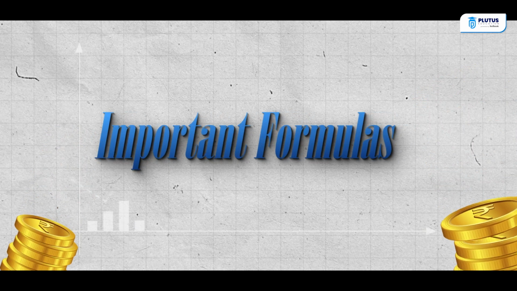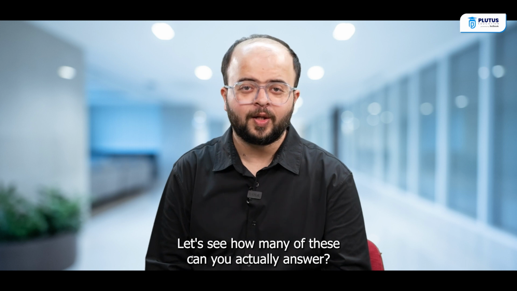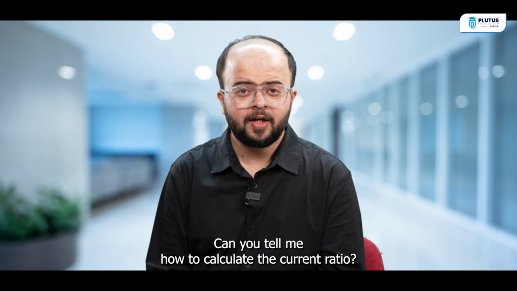Important formulas for any exams in the F&A domain. Let's see how many of these you can actually answer. Let's start with a couple of liquidity ratios. Can you tell me how to calculate the current ratio?